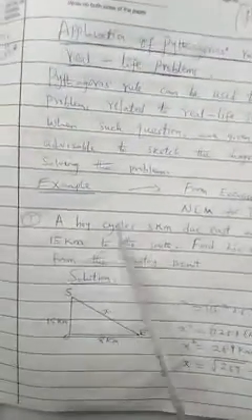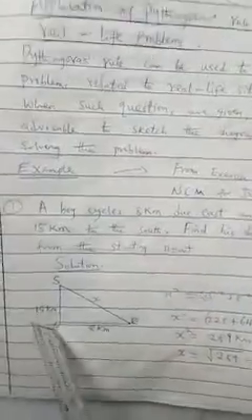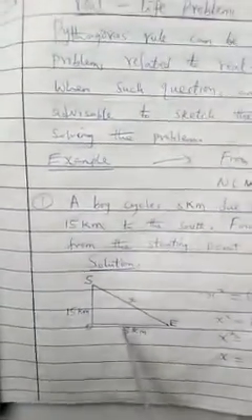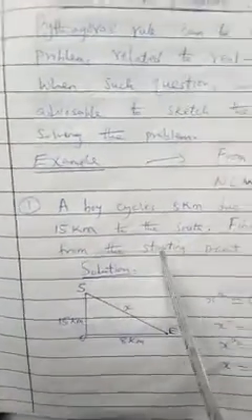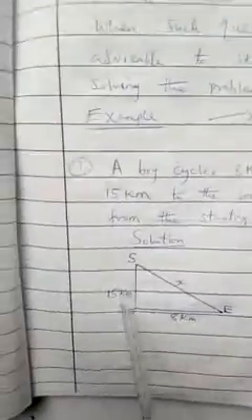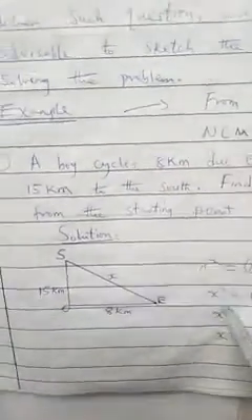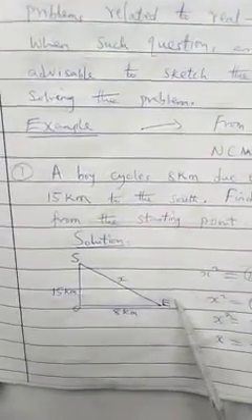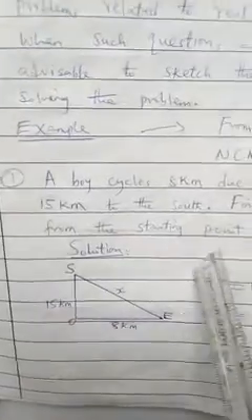A boy cycles 8 km due east. Look at this, due east. This is your south. From 0 to S is south, which is 15 kilometers. Okay, 15 kilometers due south. This is the height, and the breadth is 8 kilometers. So you are looking for your s. This is the distance from the starting point.